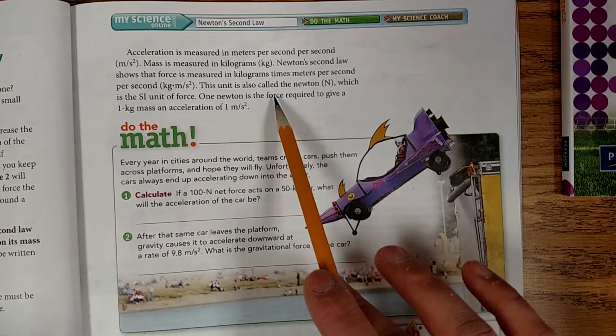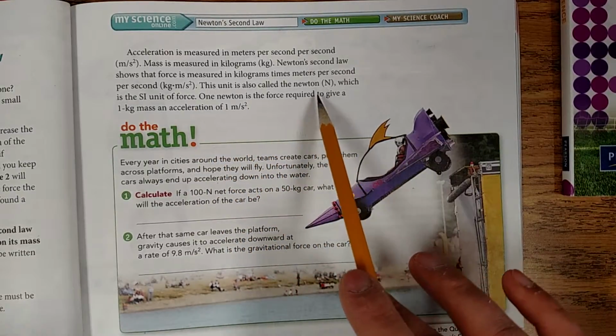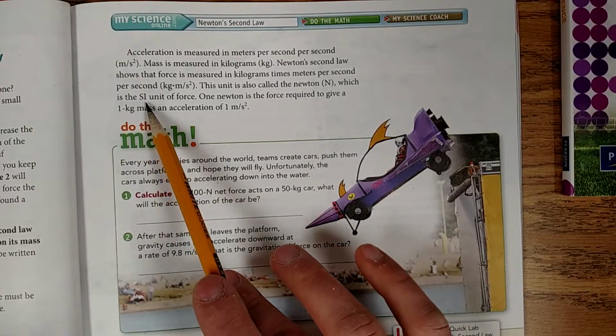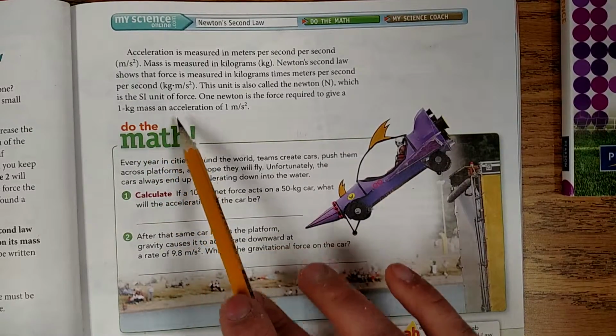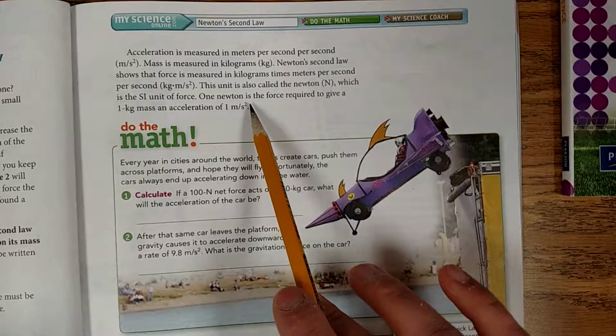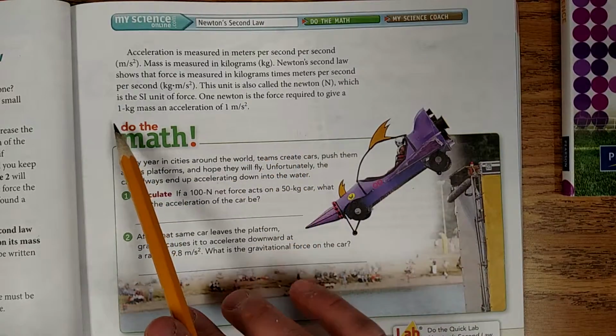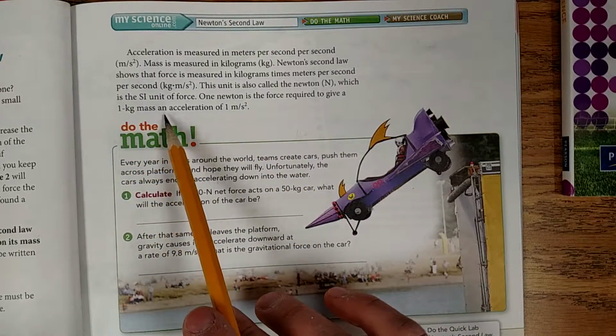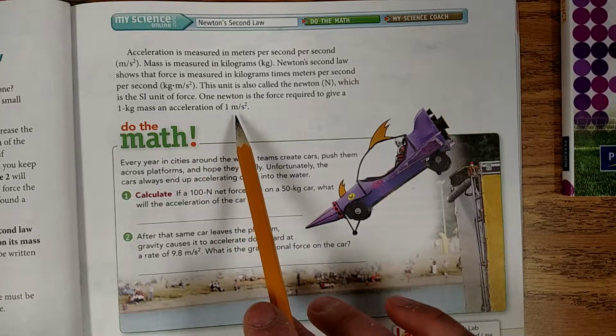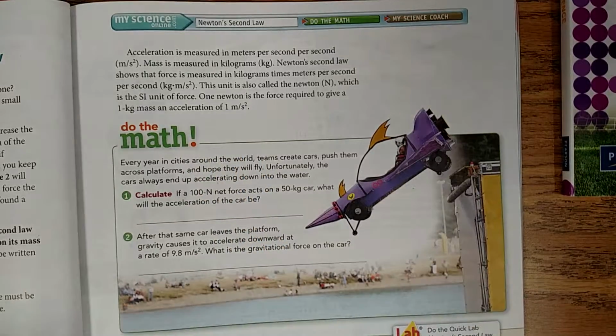This unit is also called the Newton, N, which is the SI unit of force. 1 Newton is the force required to give a 1 kilogram mass an acceleration of 1 meter per second squared.